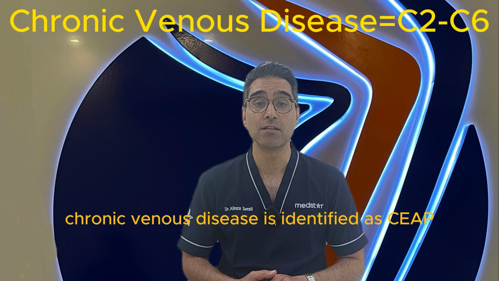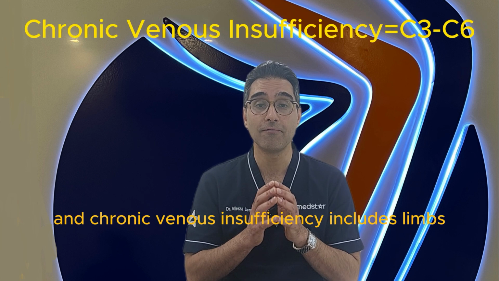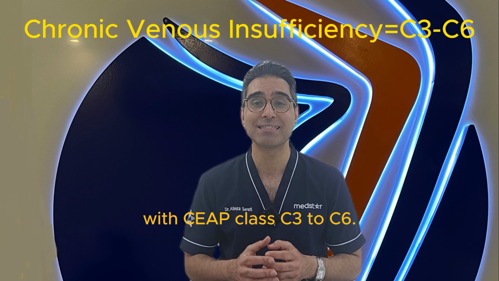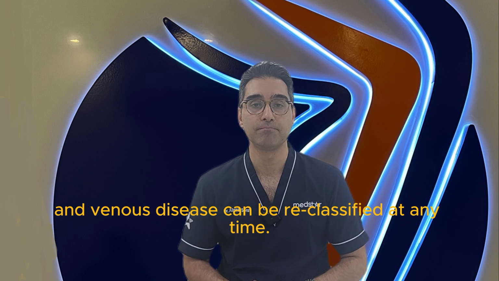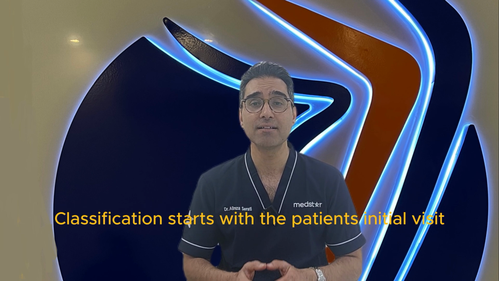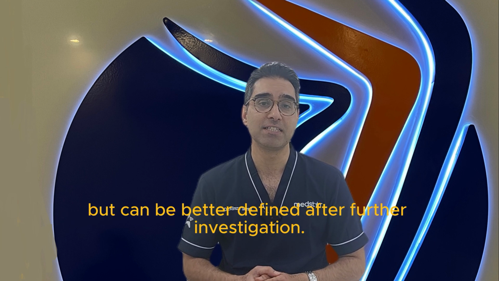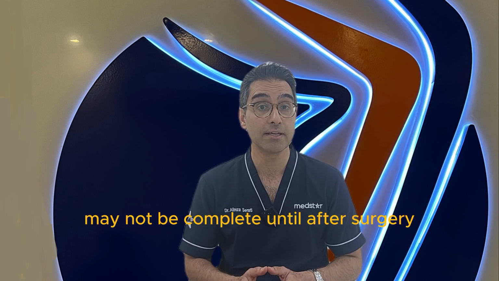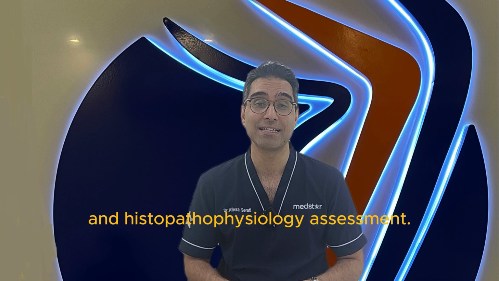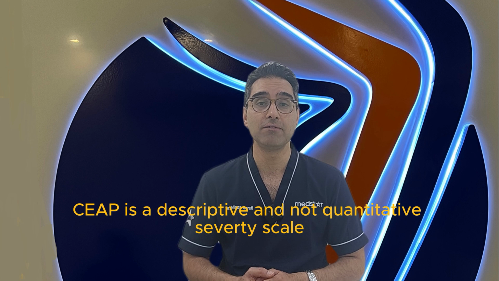Chronic venous disease is identified as CEAP class C2 to C6, and chronic venous insufficiency includes limbs with CEAP class C3 to C6. CEAP is not a static classification, and venous disease can be reclassified at any time. Classification starts with the patient's initial visit, but can be better defined after further investigation. Sometimes the final classification may not be complete until after surgery and histopathophysiologic assessment. CEAP is a descriptive and not a quantitative severity scale.